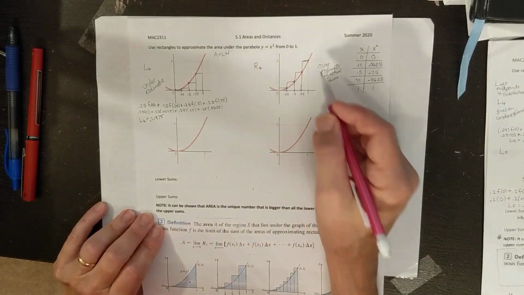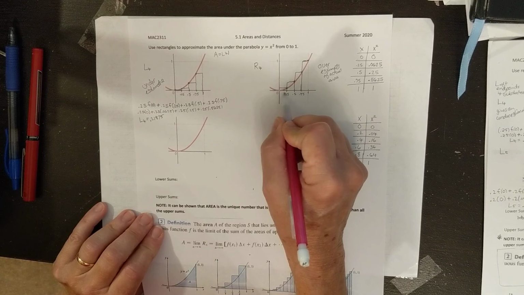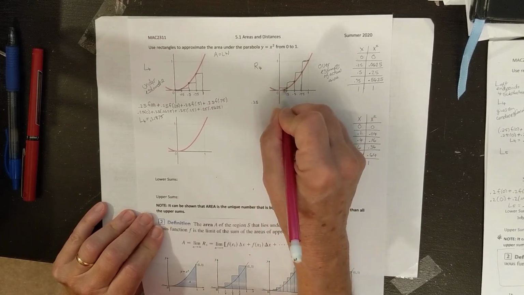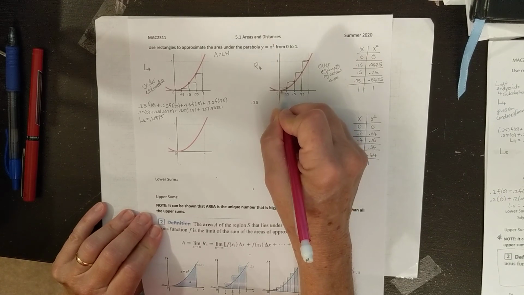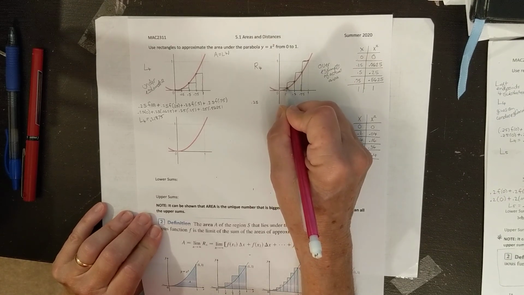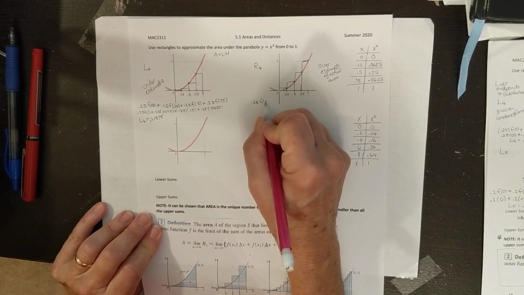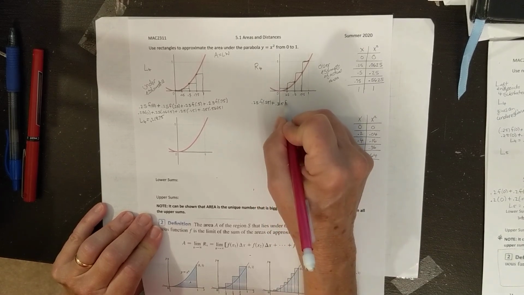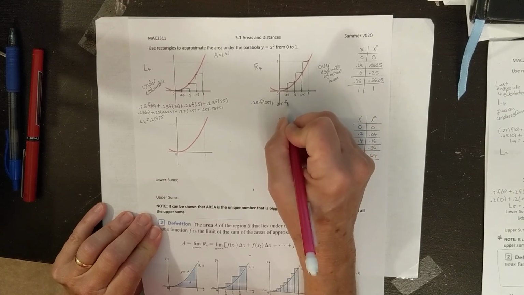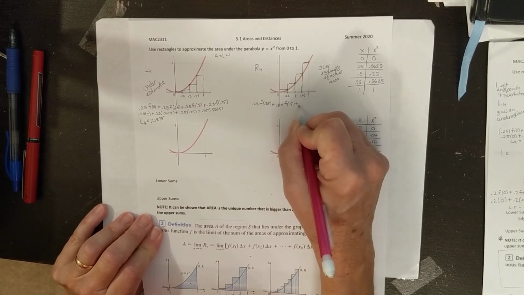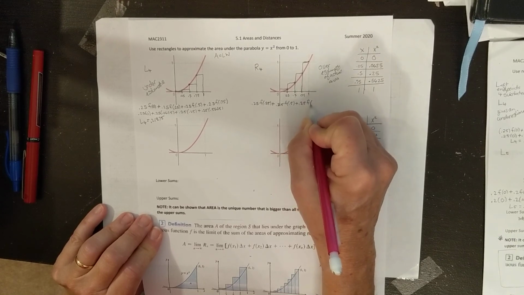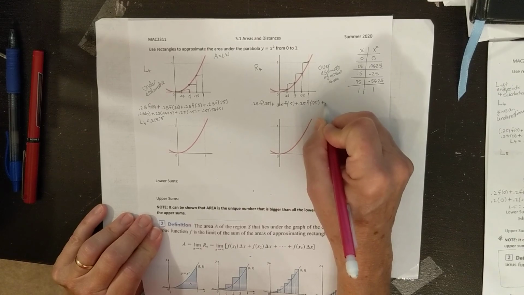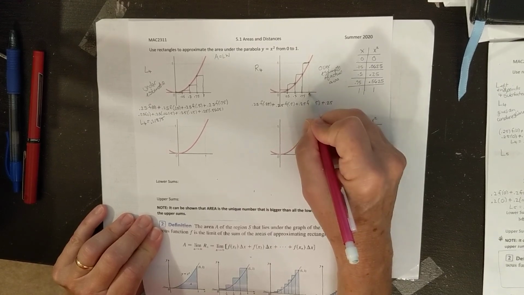On the right side, what we would do to add these up, the width is still 0.25. This first rectangle times f of, we let the right endpoint determine the height, so it's going to be f of 0.25, plus the width, 0.25, times f of 0.5, plus 0.25 times f of 0.75, plus 0.25 times f of 1.